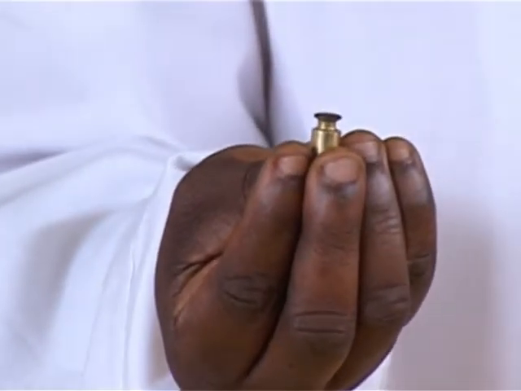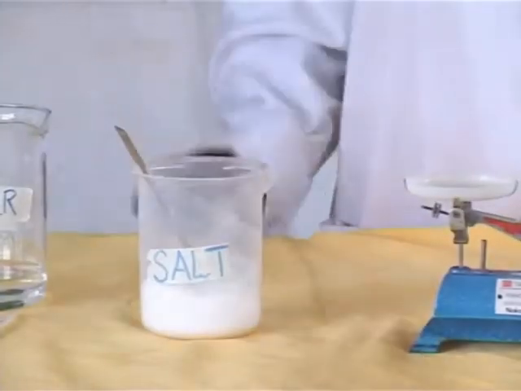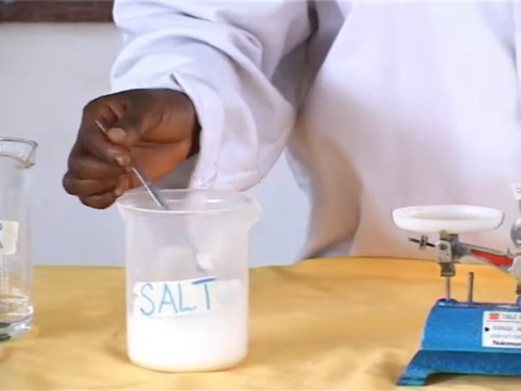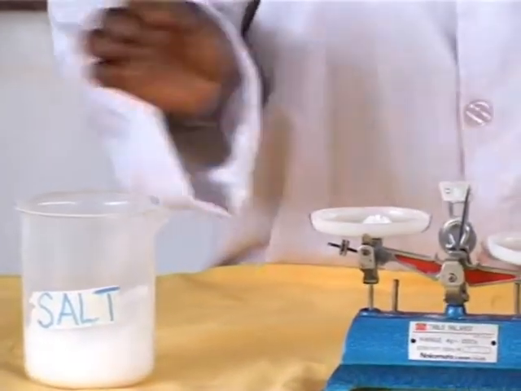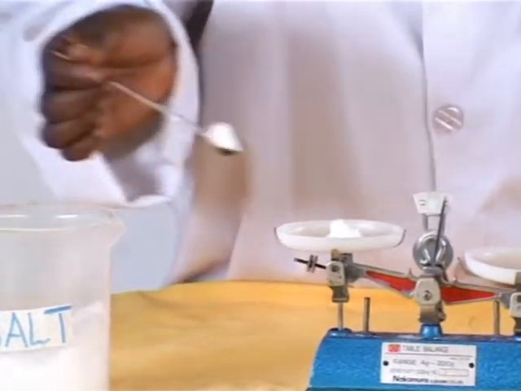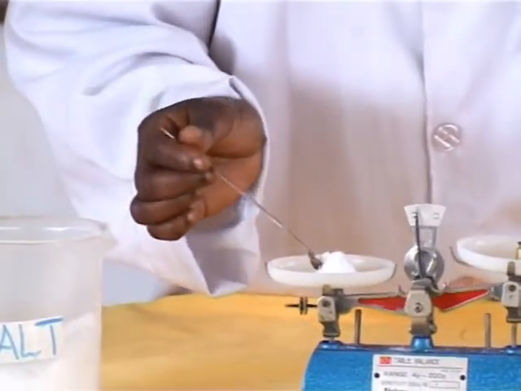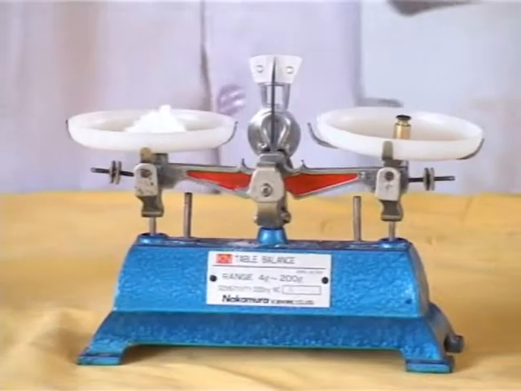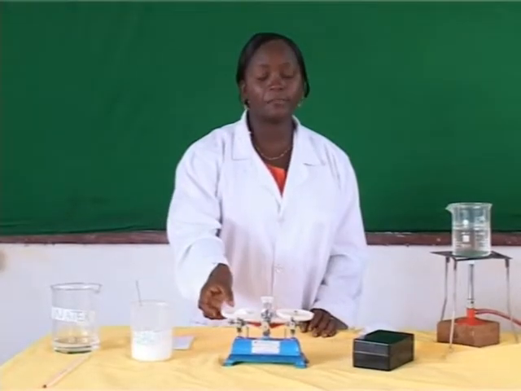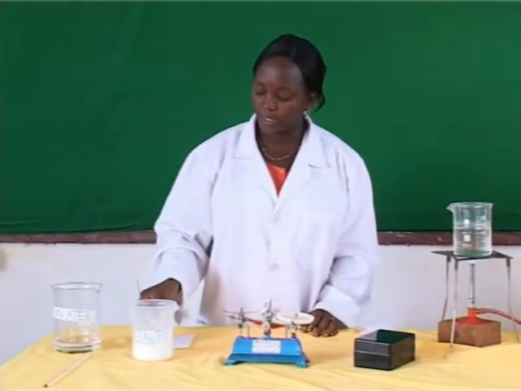This is a mass of 5 grams. Measure the salt by using a beam balance. This is 5 grams of salt.